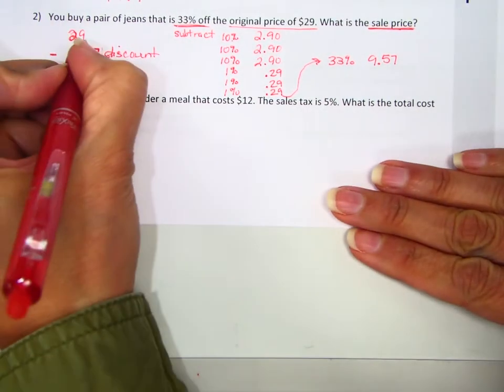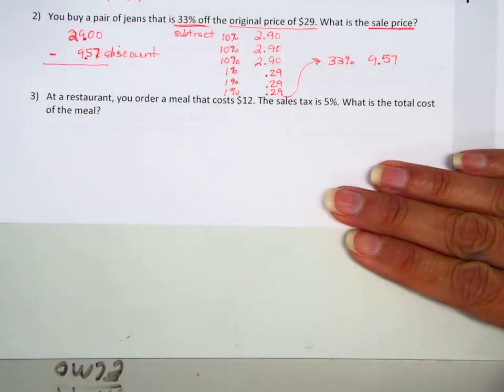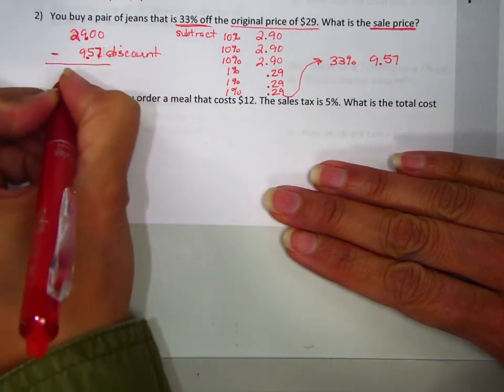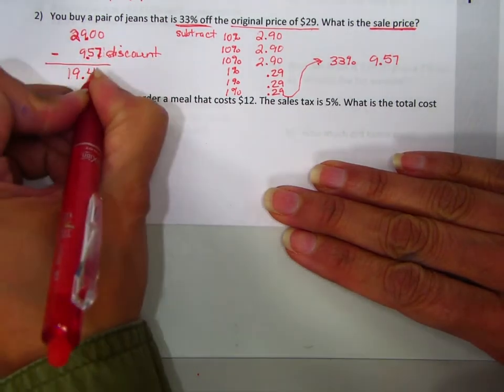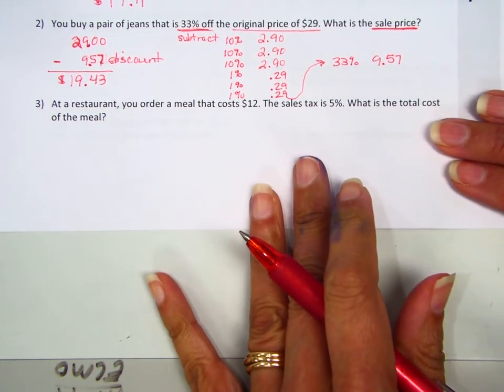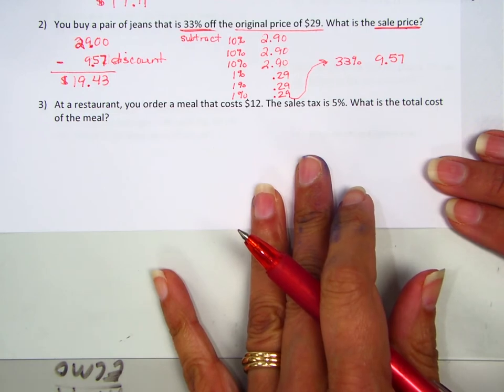And I need to subtract. Remember to line up your decimals. So subtracting gives me $19.43. So that's how much the jeans are going to cost me after 33% off.